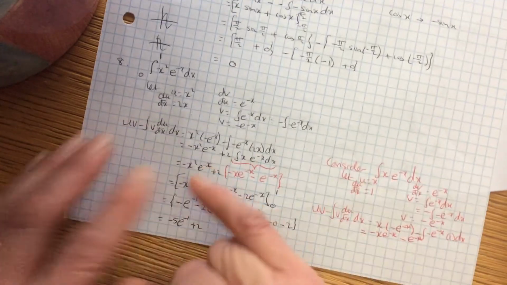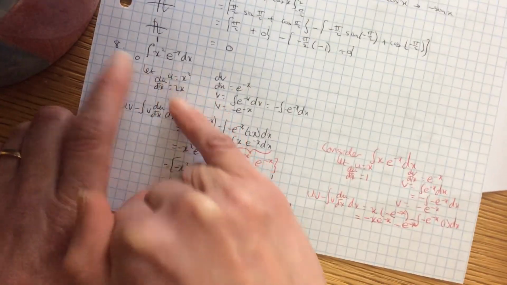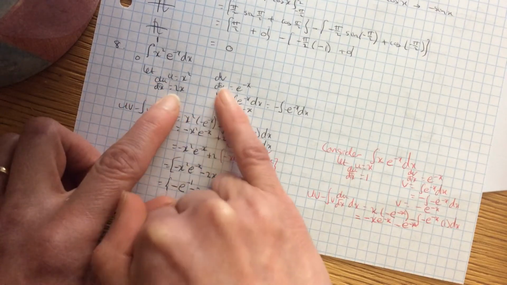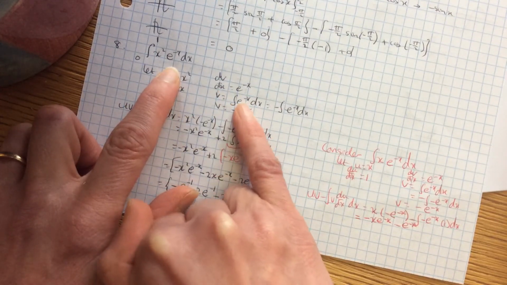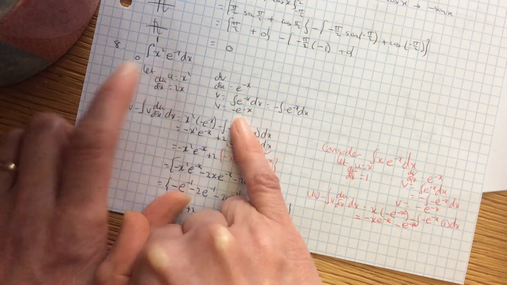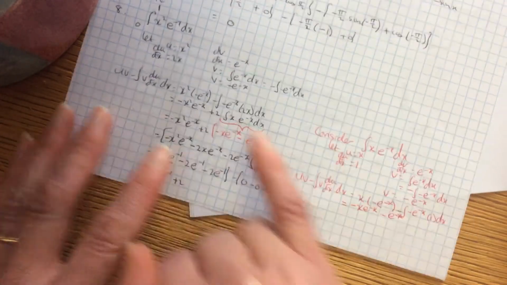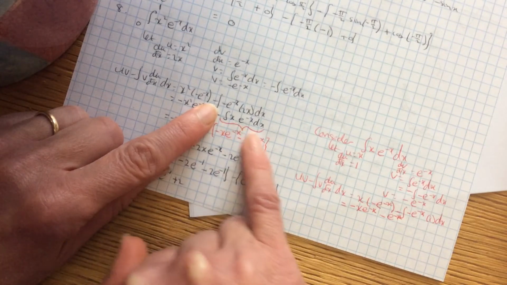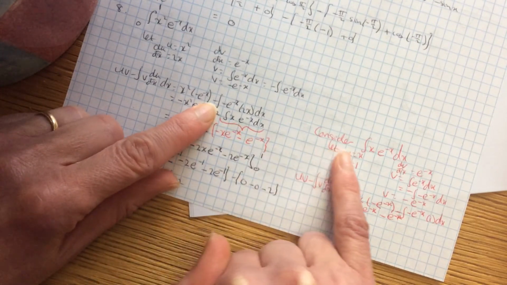Number 8, find the exact value of this. So again, no calculators. u is the easier one. Differentiate it, dv by dx. Integrate it, remember balance with the minus. Plug your numbers in. You'll be left with this. Can you see here? I've got the product rule again. So over to the side.